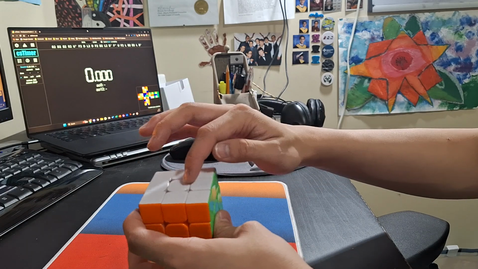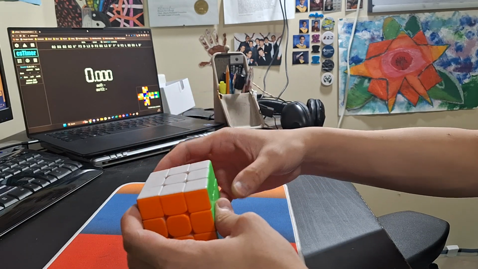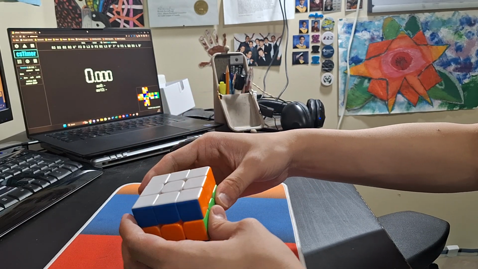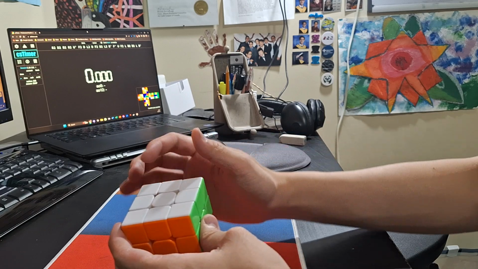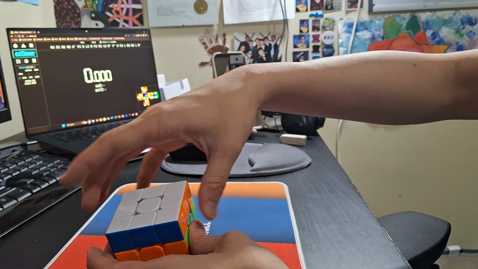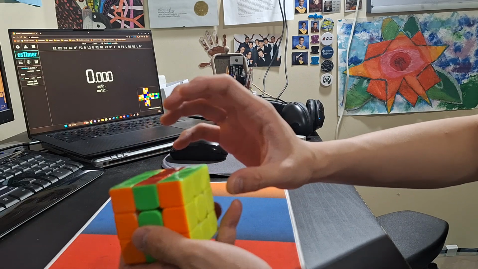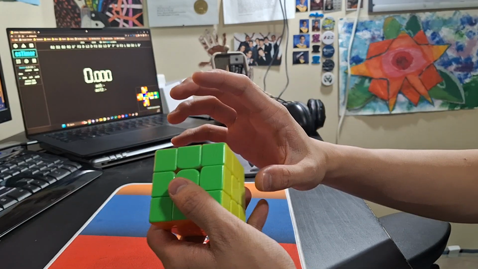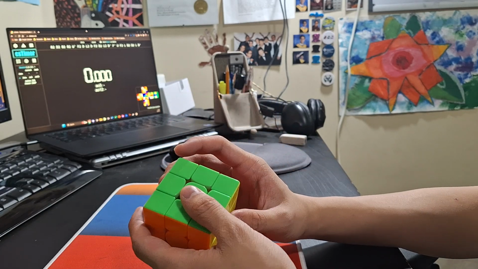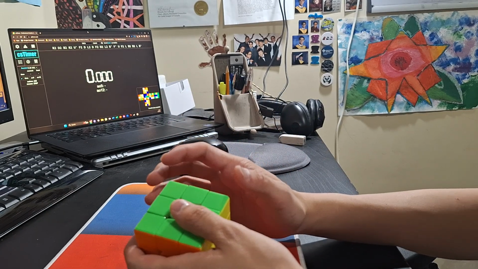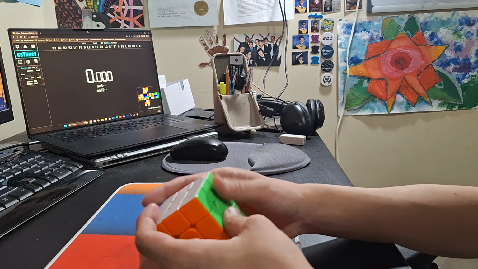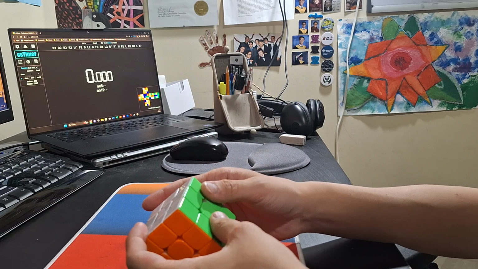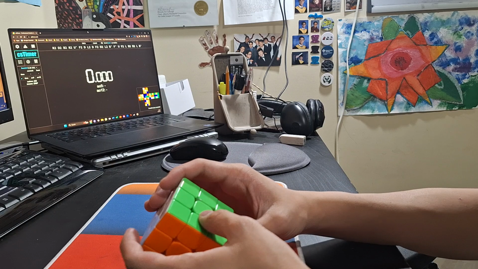To move both this layer and this layer in this direction at the same time is to move U prime and D, because the upper face and the downward face are opposite to each other. That's a property that we can exploit when we're doing this notational stuff.